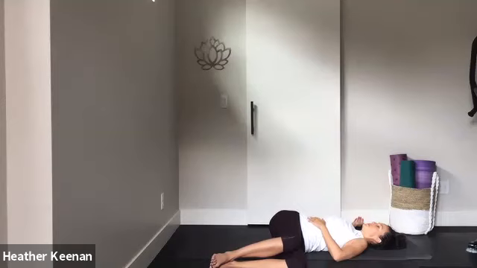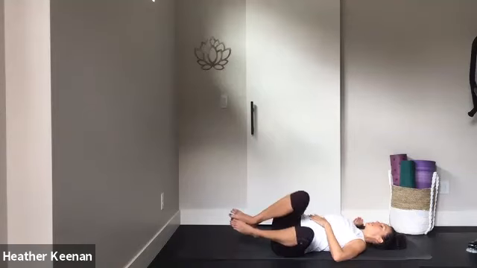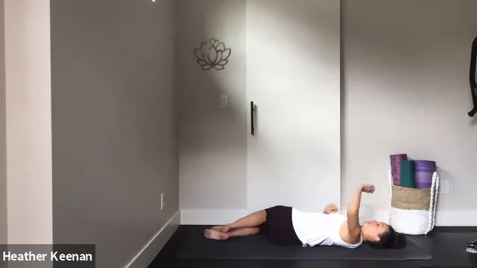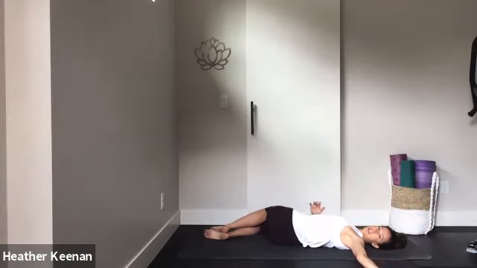So one more full breath here. And then using the strength of your core to guide those knees back up through center and over to the right side. Just bringing those knees over to the right, rolling onto the right hip, the right side of the body. And then maybe left arm reaches out to the side.